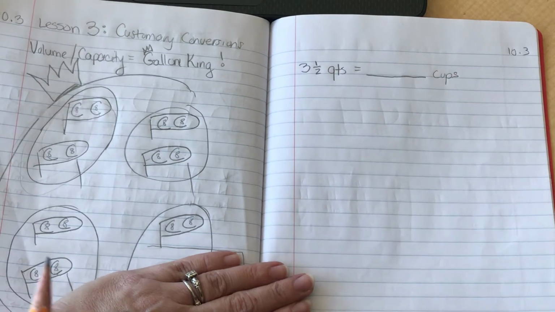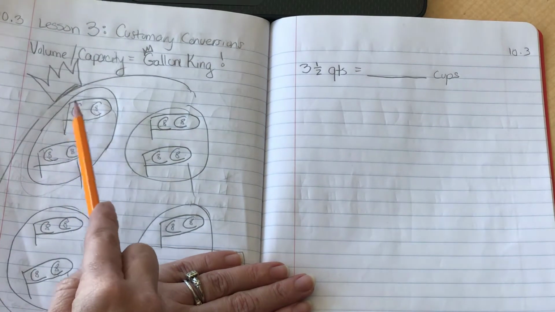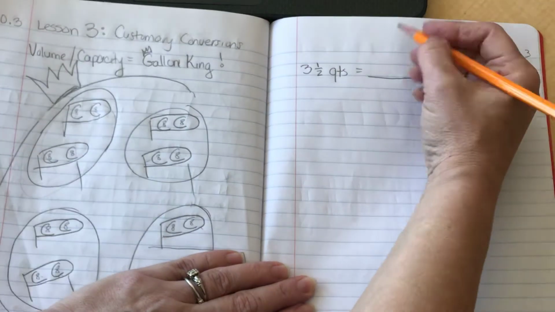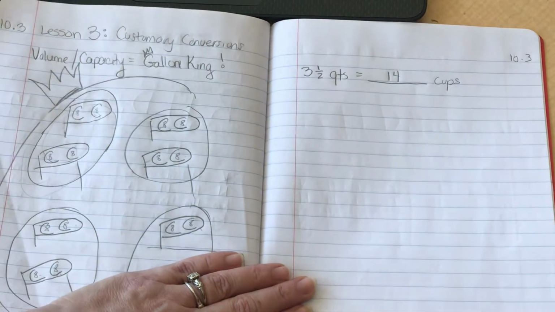So now after all that talking, I forgot how many cups we had. So 1, 2, 3, 4, 5, 6, 7, 8, 9, 10, 11, 12, 13, 14. 14 cups. Now that's the way we do it with counting.